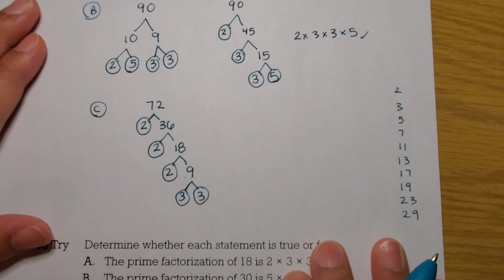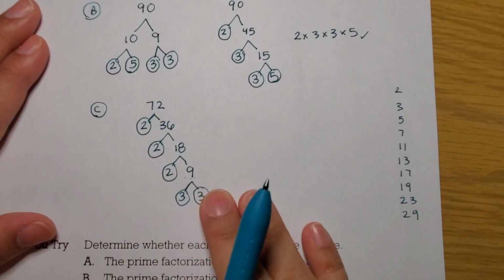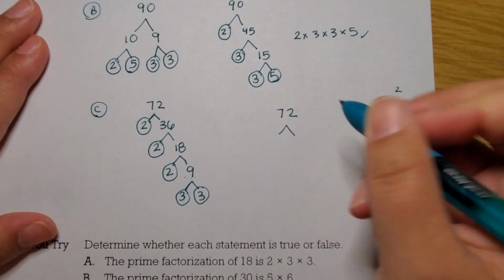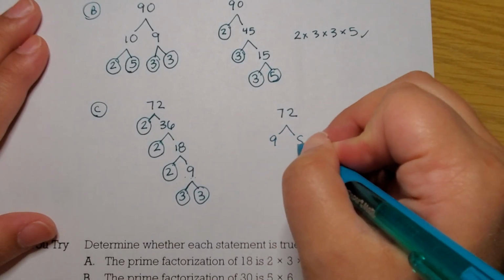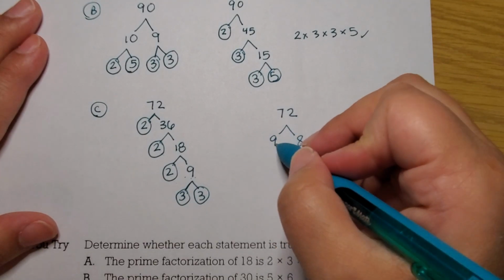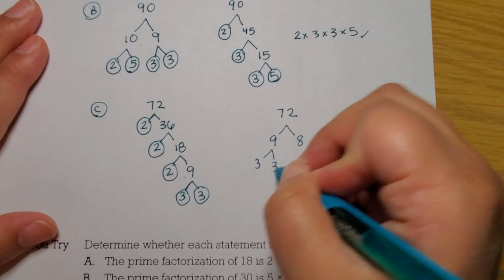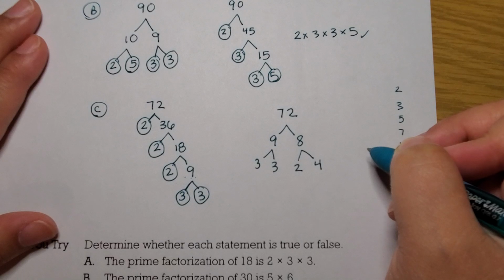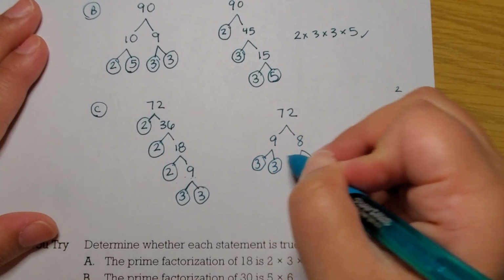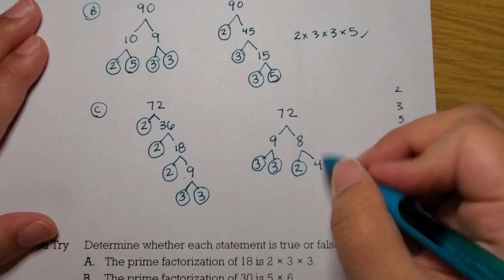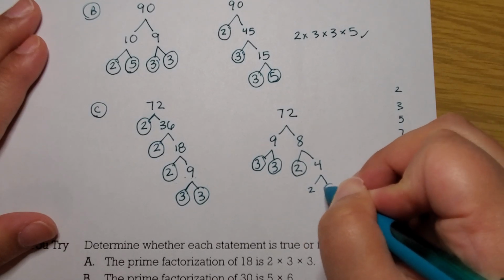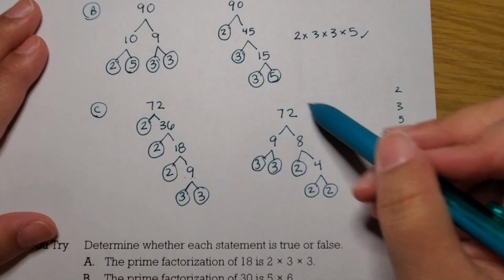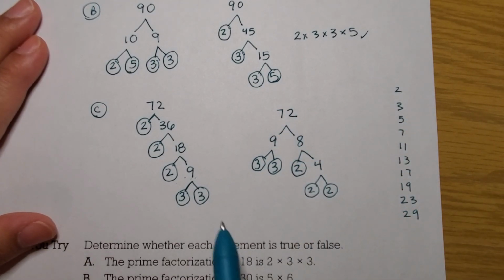And then I do want to show you just one more other way that we could get a factor tree for 72. So for example, I know from my multiplication tables that 72 is the same as 9 times 8. I know that 9 is the same as 3 times 3, and that 8 is the same as 2 times 4. 3 and 2 are prime, but 4 is not, because 4 is the same as 2 times 2.